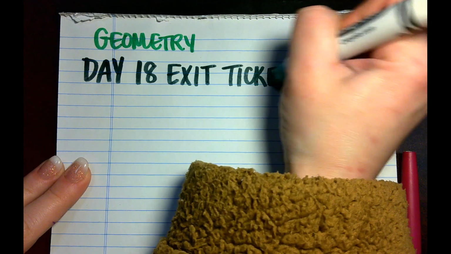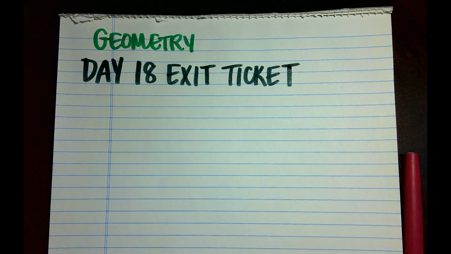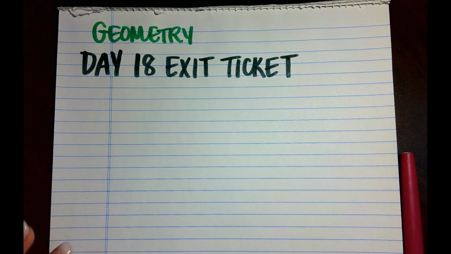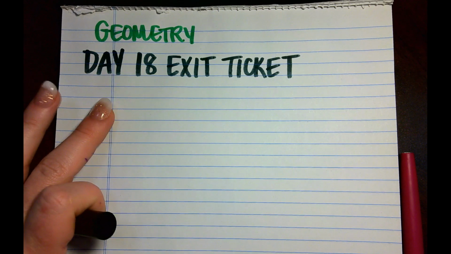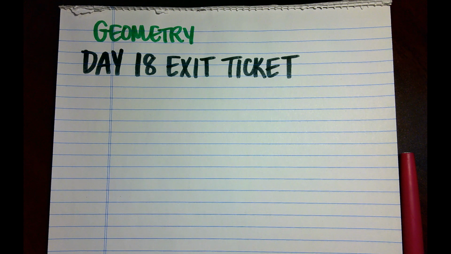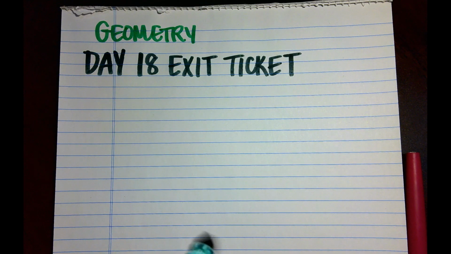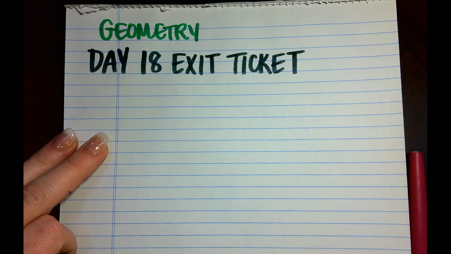And please don't forget to write your name. This is due Friday. For your exit ticket today, I am going to give you three angles. I want you to tell me, do these angles create a triangle, and what kind of triangle would they make? Simple enough. Here are your three angles.